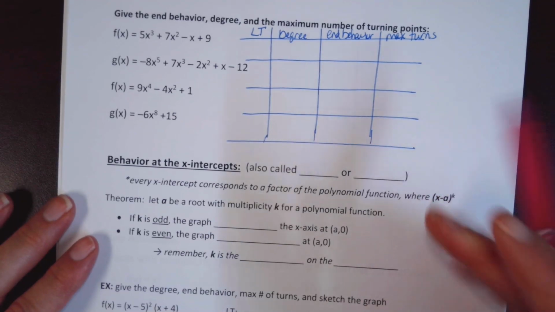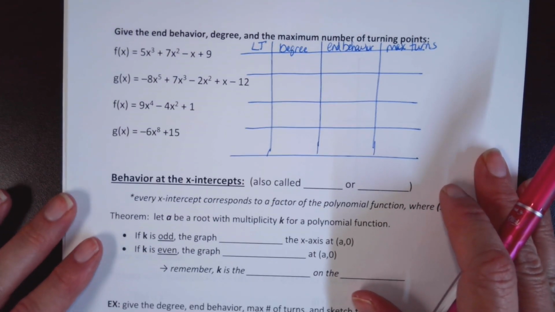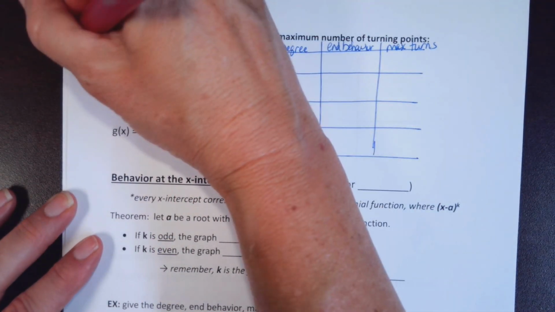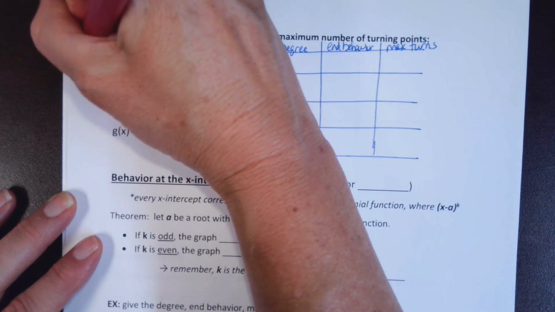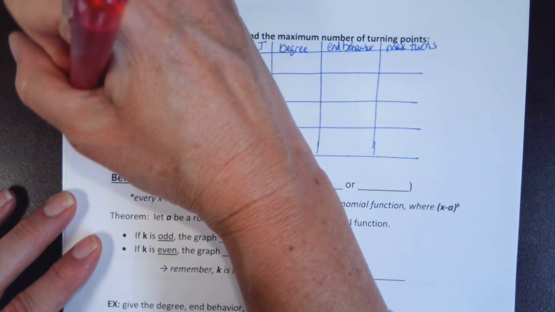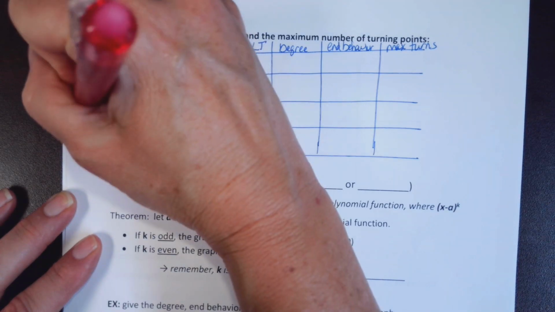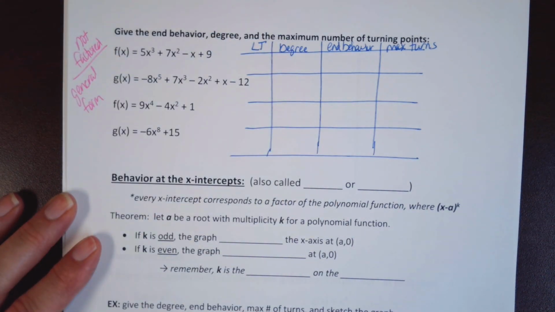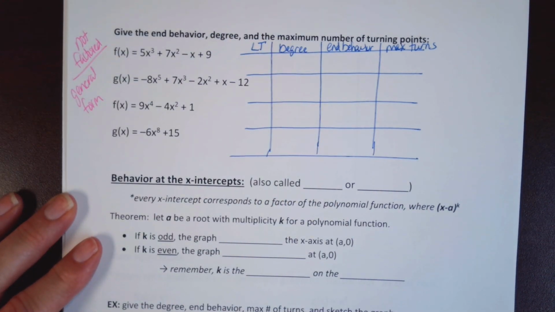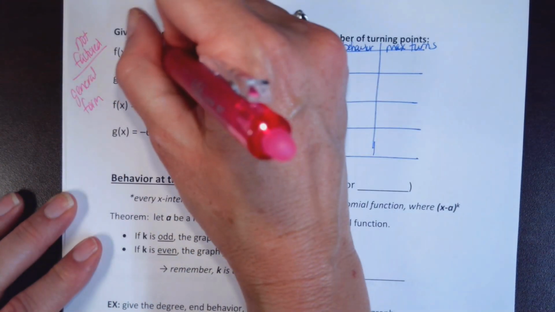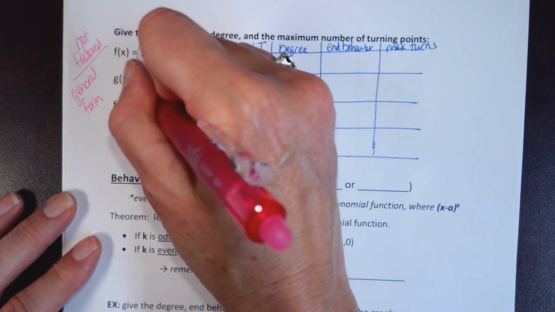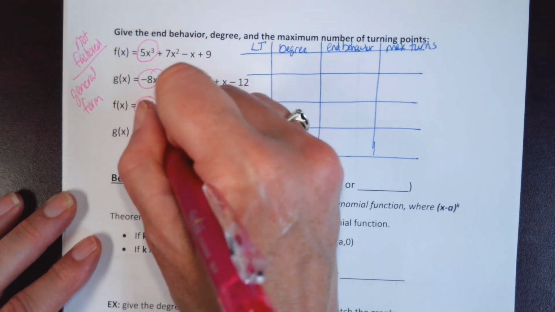Leading term: it looks like they haven't tried to mess with us. None of these are factored. They're in general form, in order from greatest exponent down to least, which is the constant, so I can circle my leading term.